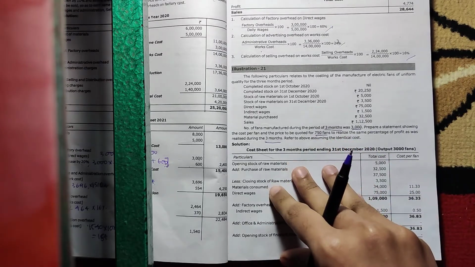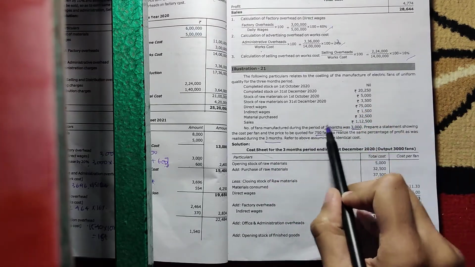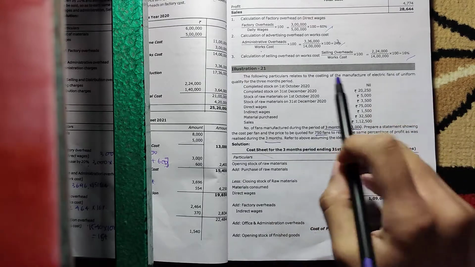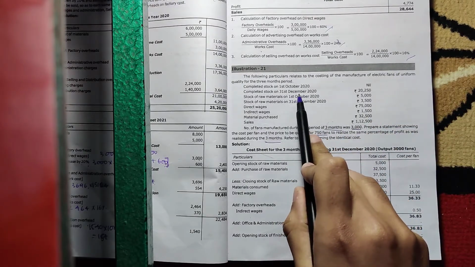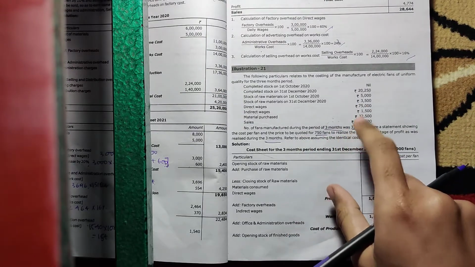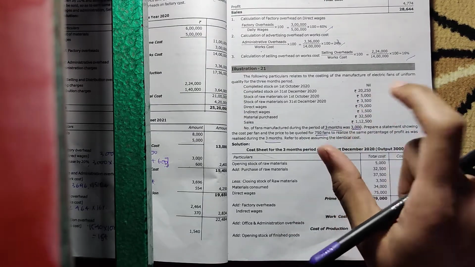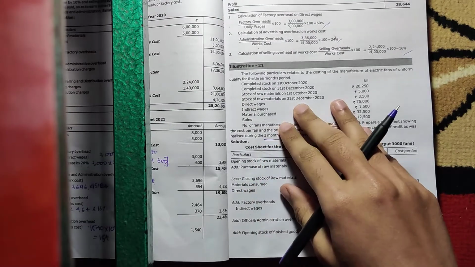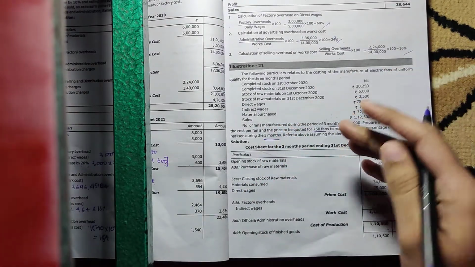Now prepare the cost sheet for the 3-month period ending on 31st December 2020. Now what is the output which is given to you? It is 3000 fans, that is the number of units. So what is the information for the cost sheet? Prepare the normal cost sheet.